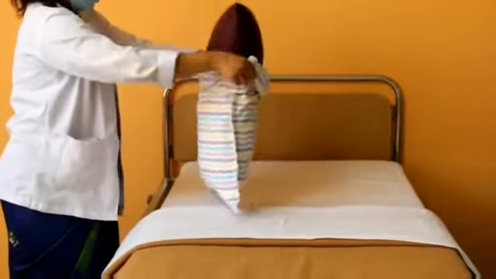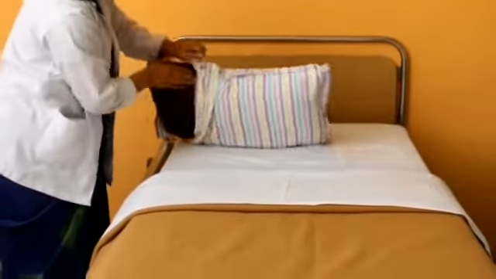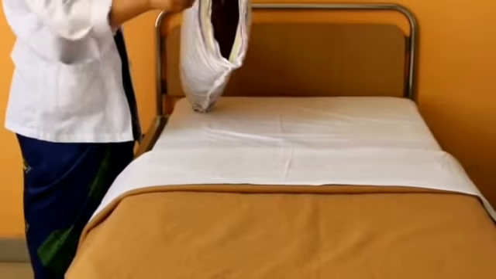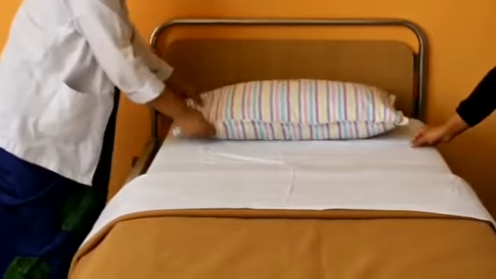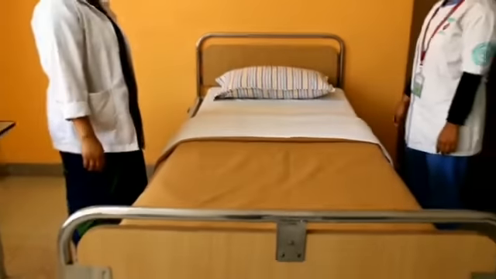This is for the patient's safety, to make the patient comfortable, to prevent serious problems like bed sores, and to give the ward a neat and clean appearance. After completing the procedure, you have to go for hand washing, place the patient in a comfortable position and replace the articles.